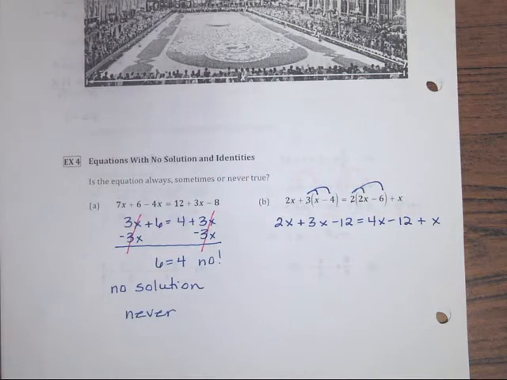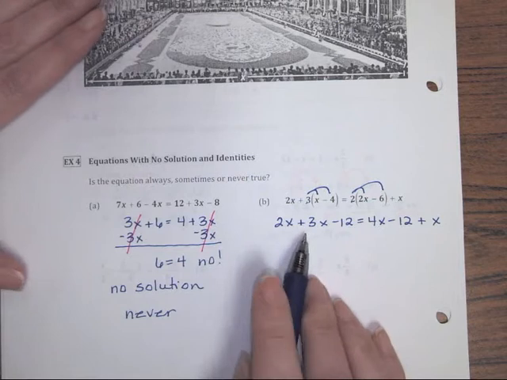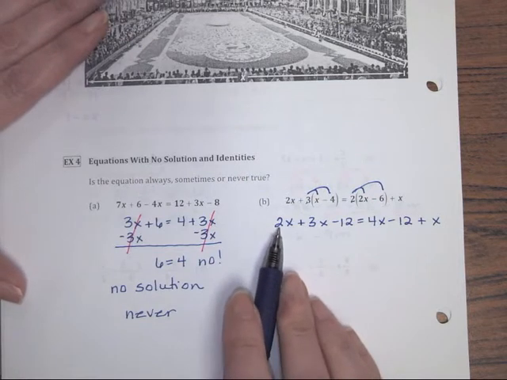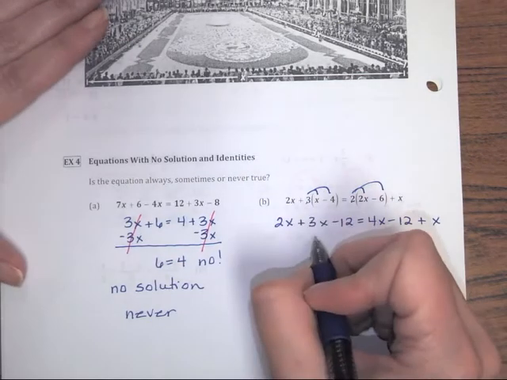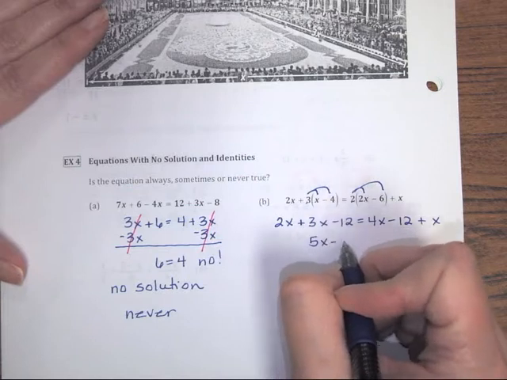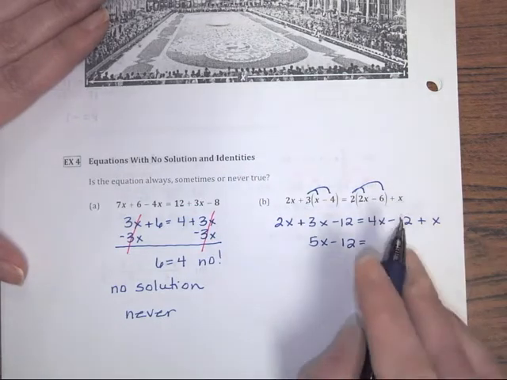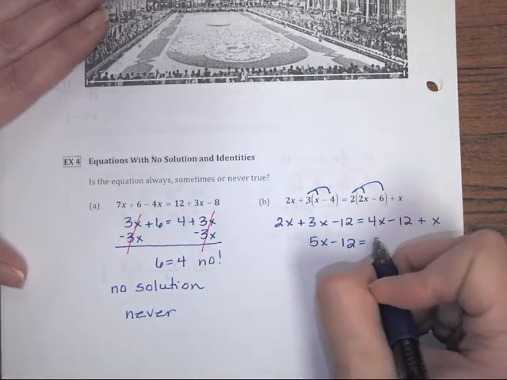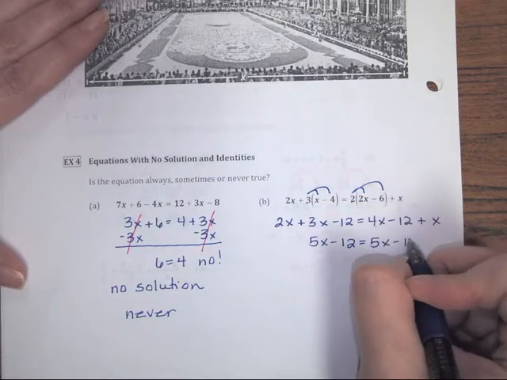So all I've done is distribute so far. And the next thing I'm going to do is combine my like terms. So when I combine like terms here, I have 2x plus 3x gives me 5x minus 12. And over here, 4x plus x gives me 5x, and I have minus 12.